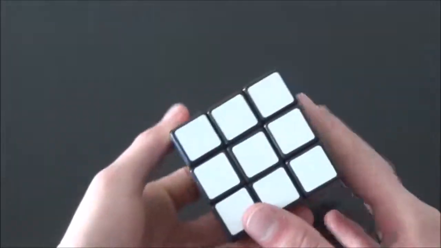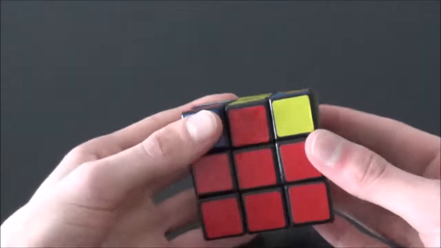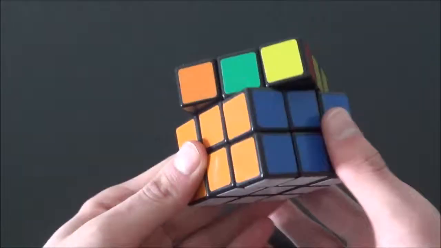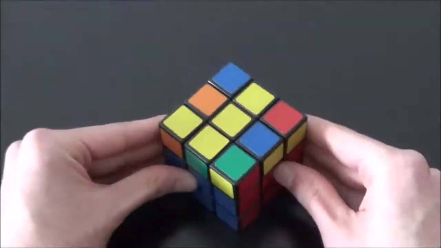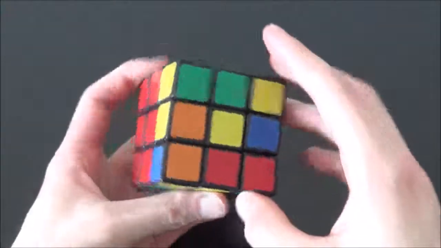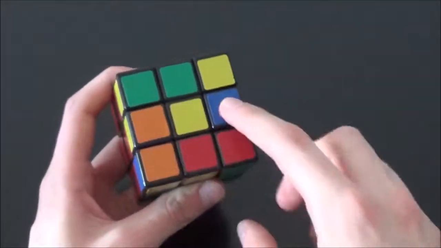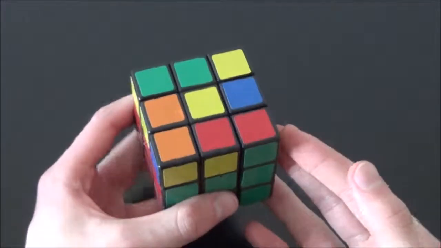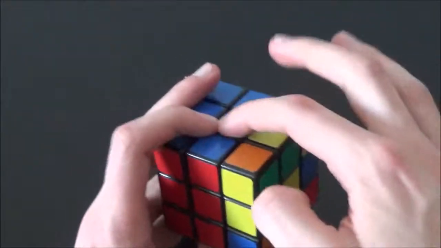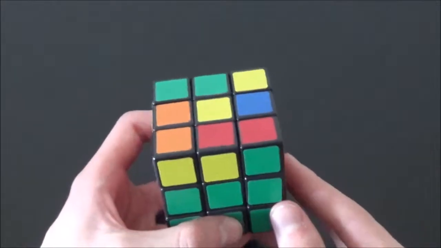Now as you can see, not only did we solve the white, but we also solved these first two layers. And that is step 3. For step 4, we want to solve a yellow cross on top. I know what you're thinking, Adam, are we going to solve these pieces as well? Hold your horses, we'll get there.